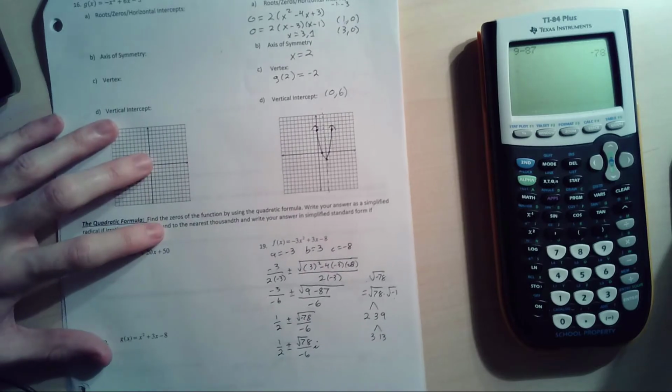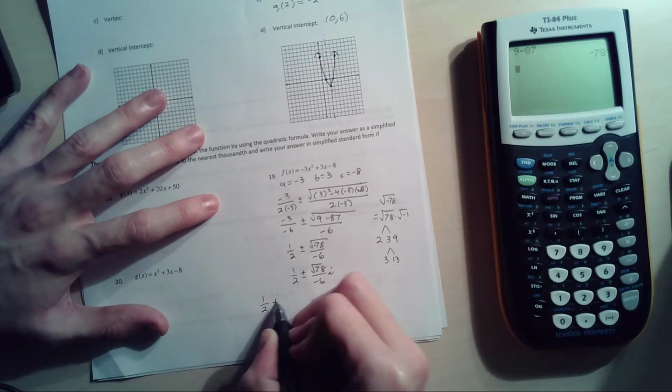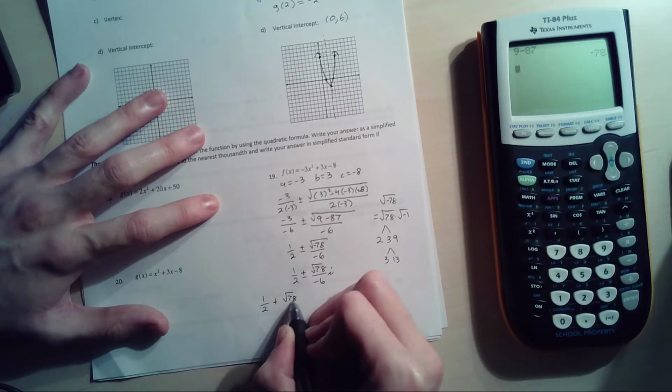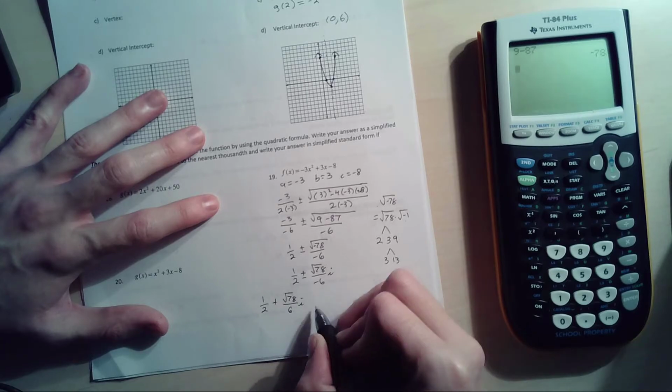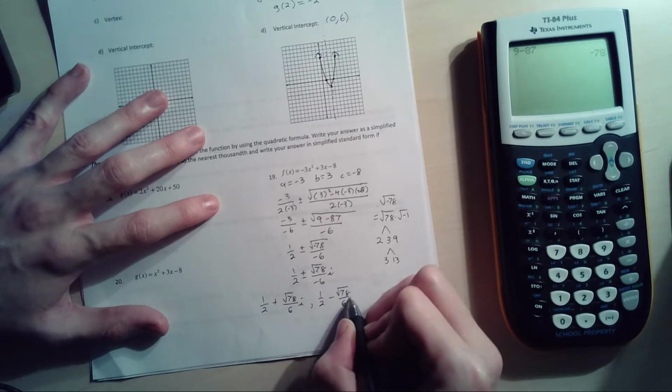Remember, this is two separate answers. You must write your answer as two separate answers. So the two separate answers here are 1/2 plus the square root of 78 over 6i and 1/2 minus the square root of 78 over 6i.